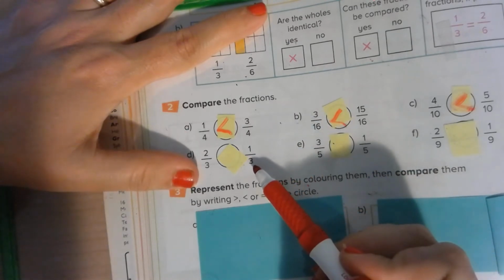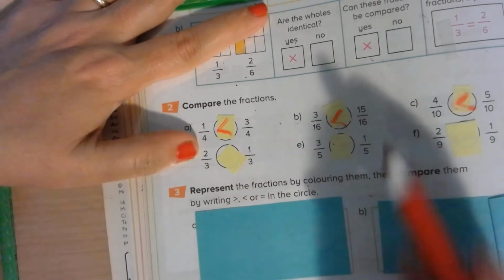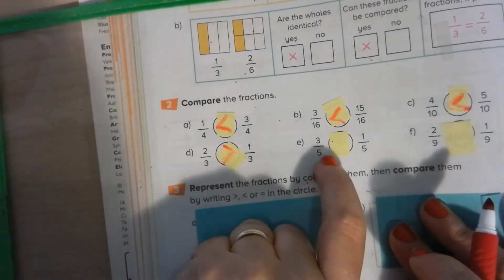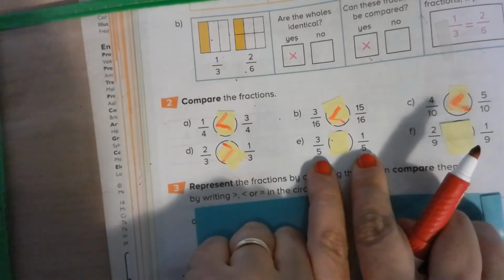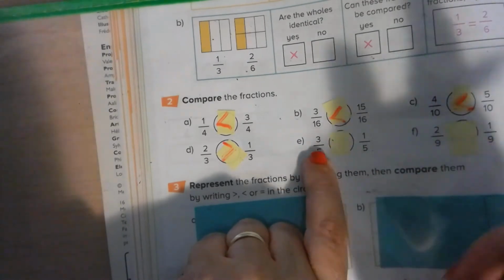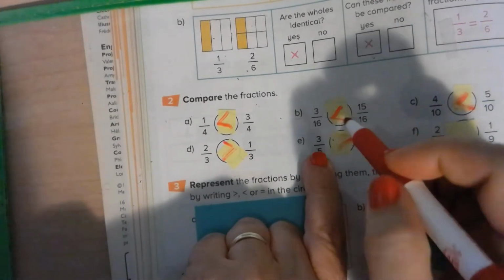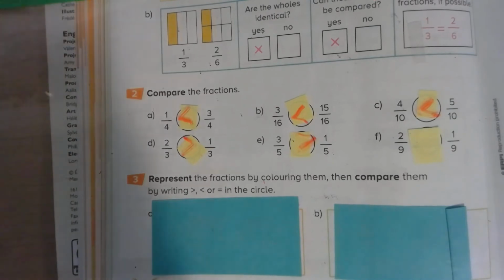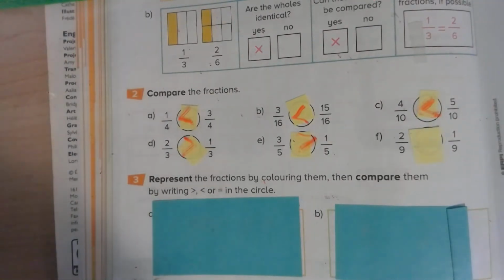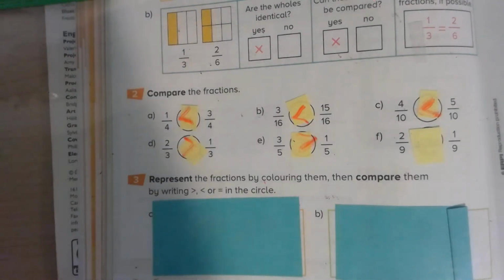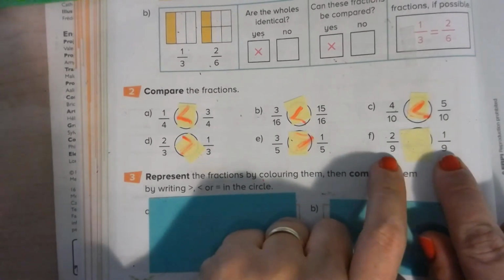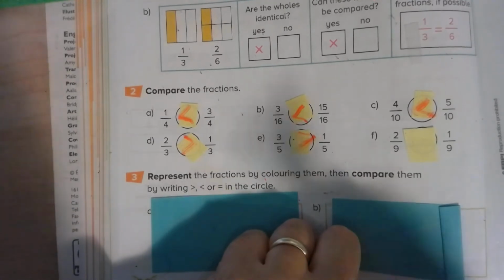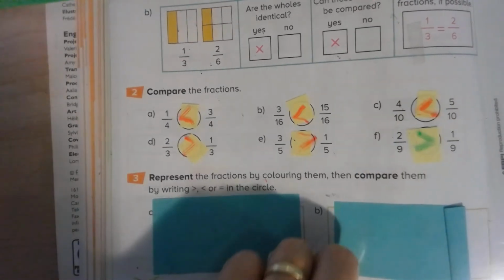They have the same denominator, so we can just compare the numerators. 2 is greater than 1. 3/5 and 1/5, because they have the same denominator, we can just look at the numerator. So 3 is greater than 1. And finally, the last one, 2/9 is greater than, equal, or less than 1/9. The denominator is the same, so all you have to do is look at the numerator. So 2 is greater than 1. You got it right.